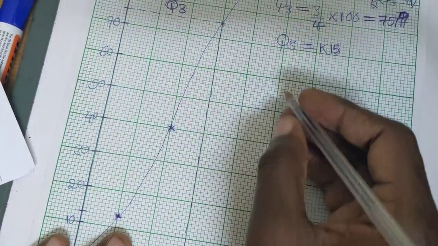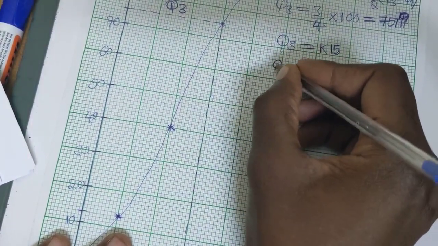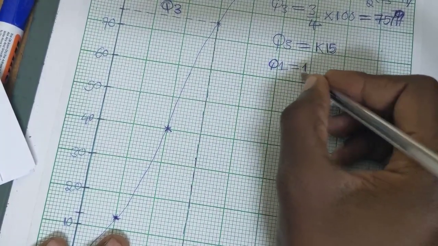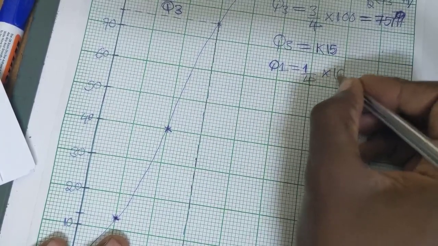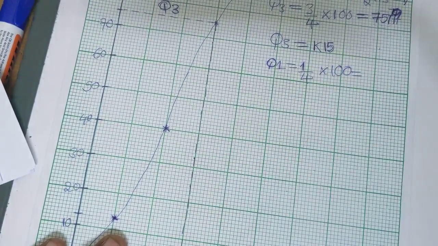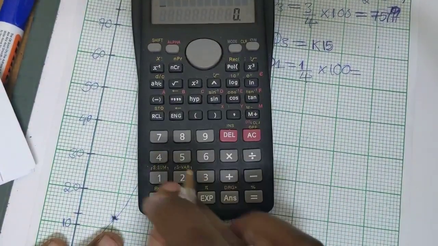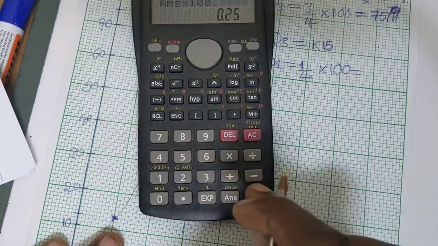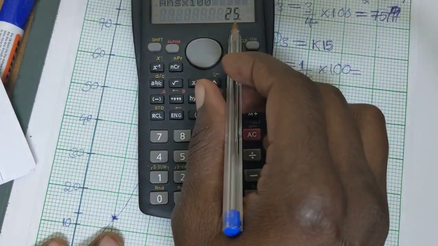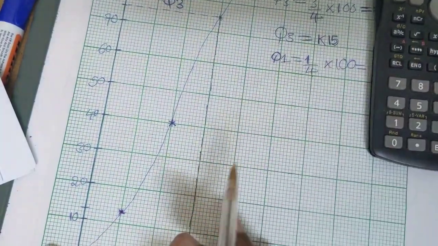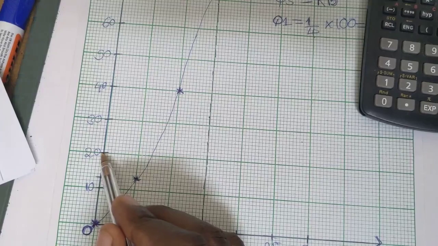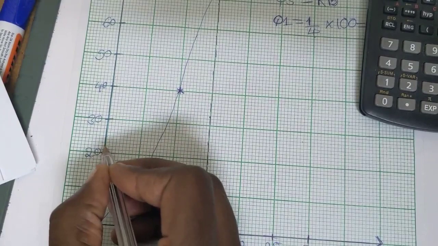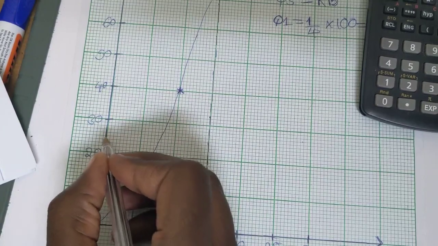How about Q1? Q1 is equal to 1 over 4 times 100 as the total. What is the answer? That is 25. So you go where 25 is. This is where 20 is, so 25 is right here, because when we count 21, 22, 23, 24, 25, you find it here.